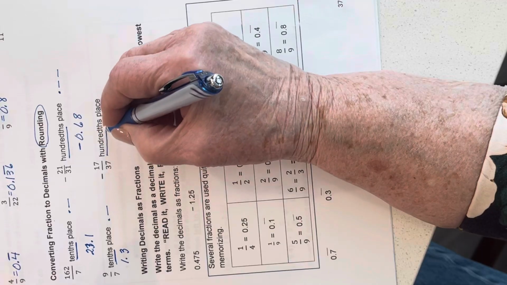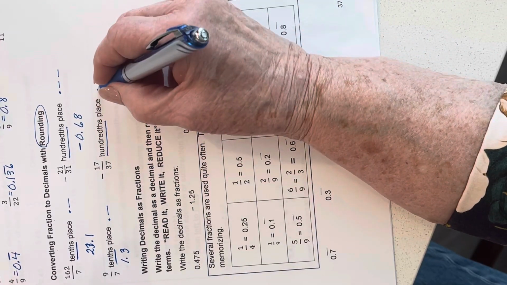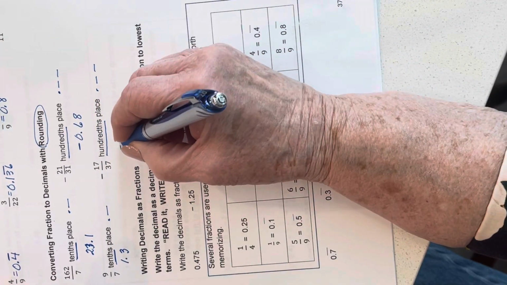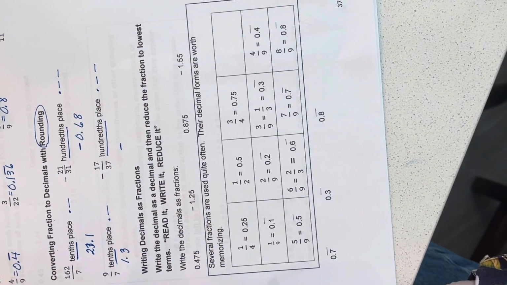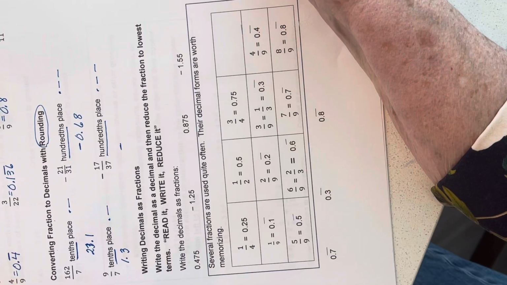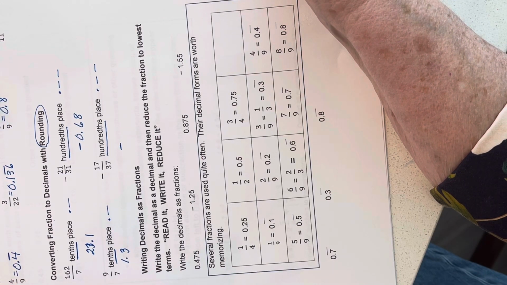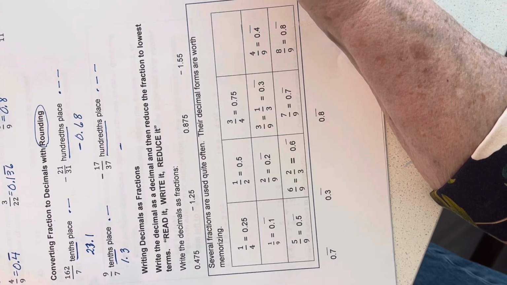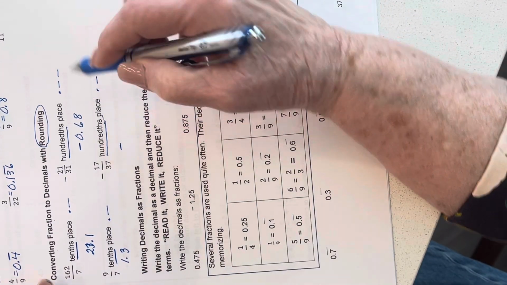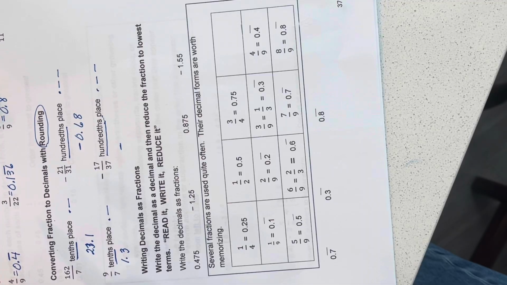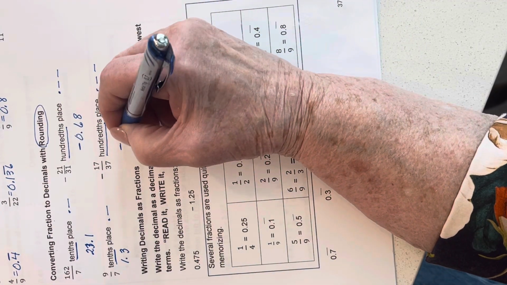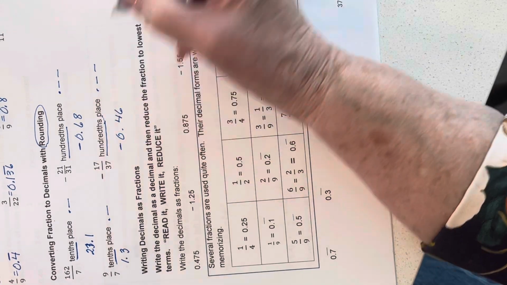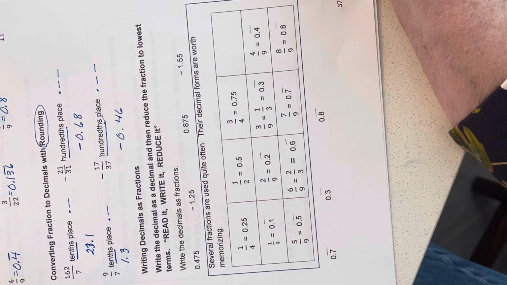Now we have another negative, and we're going to round it to the hundredths place. So this is going to be negative 17 divided by 37. And we get decimal point 459459459. It's actually a repeating decimal, but they want us to round it to the hundredths place. So it's either going to be 45 or 46 hundredths. 9 is the next digit. So we have 46 hundredths, negative 46 hundredths.